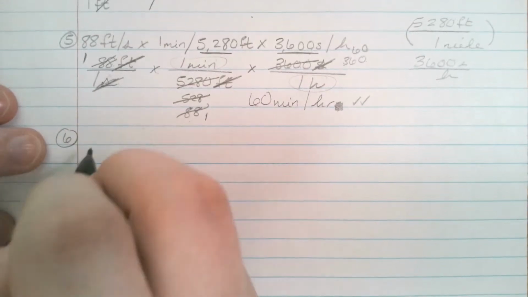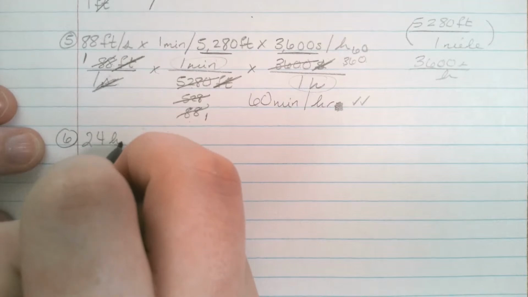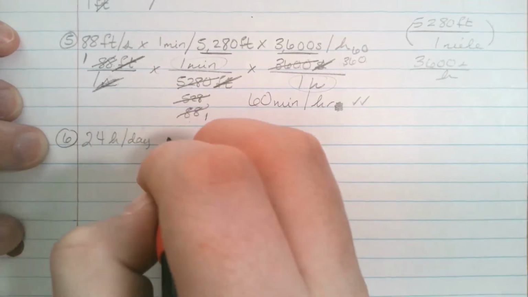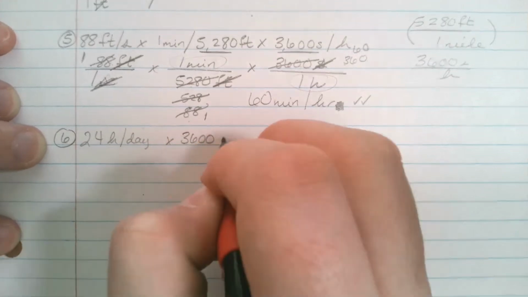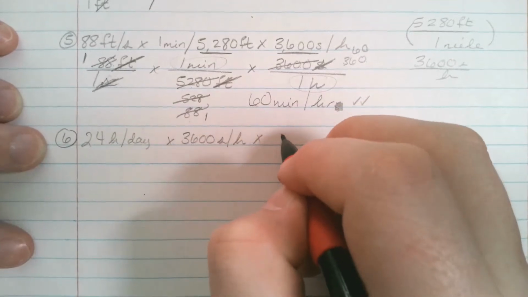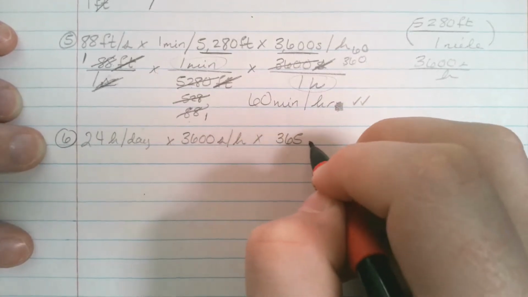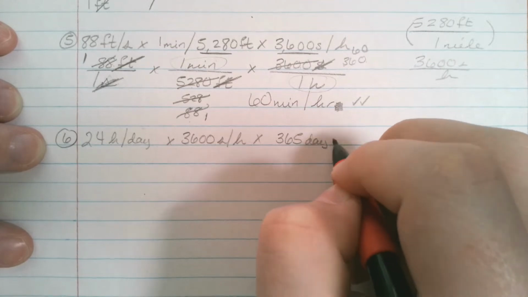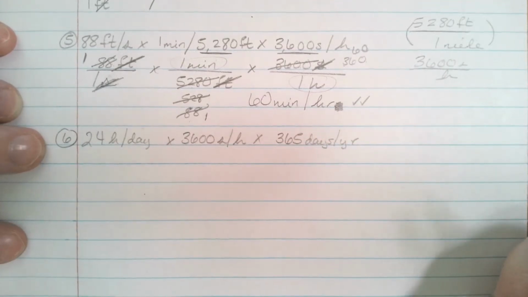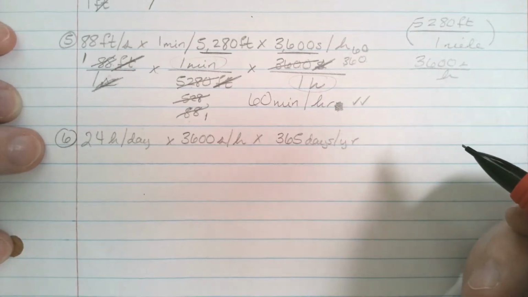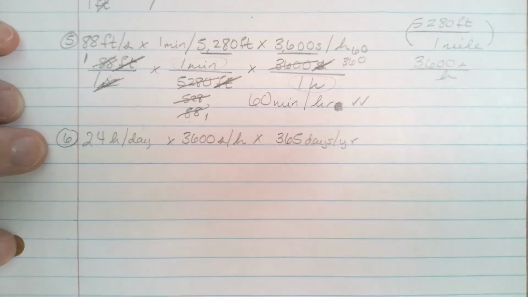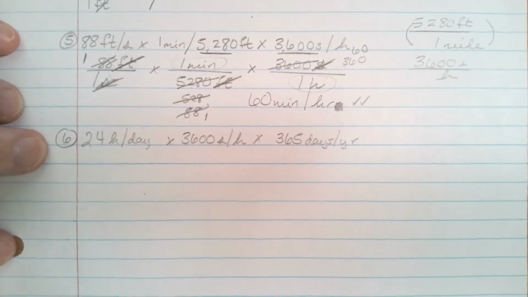Number 6. We have 24 hours per day, which is true, times 3,600 seconds per hour, which is also true, times 365 days per year, which is technically true. The reason why we have leap years is there's technically 365 and a quarter days. So once we have 4 years in a row, we have an extra day.